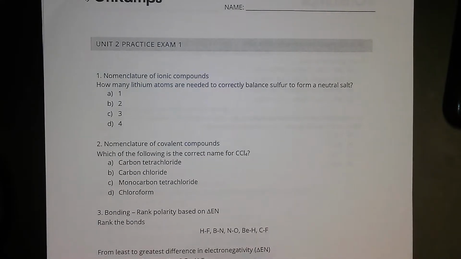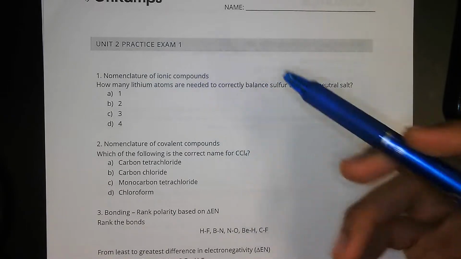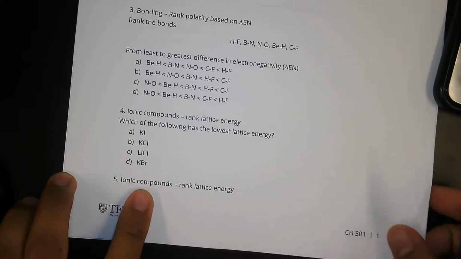Hey guys, this is Mr. Lugo. I am going to go over question 5 in the practice exam, which is ionic compounds ranking lattice energy.